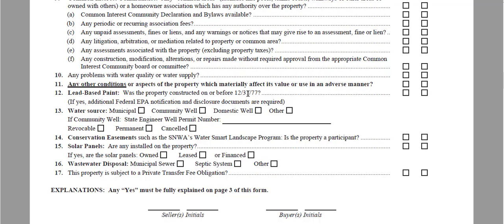If the property was built before 1977, we would say yes. And I have a separate lead-based paint disclosure, simply disclosing to the buyer that there may be lead-based paint, we don't know, but that they may want to get it tested. And that's all that it says. We're not saying that there's lead-based paint, but that may be a possibility.